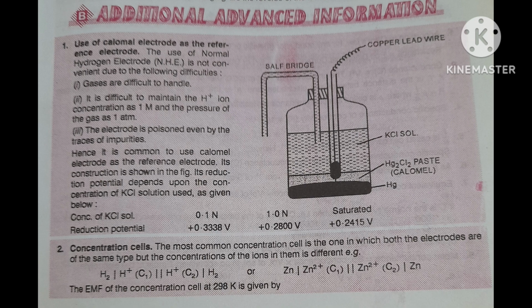How will the reaction take place? Zn in ZnSO4, and the other is also Zn in ZnSO4, and both are joined through a salt bridge and also connected through a voltmeter. Then the question arises, how will it react? There will be no reaction, Zn and Zn are the same. Correct? On the anode side there is no reaction, and on the cathode side also no reaction.